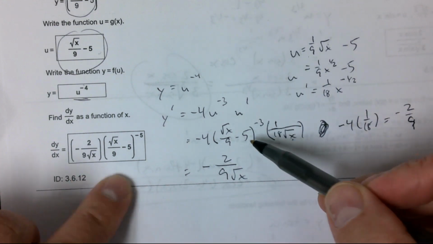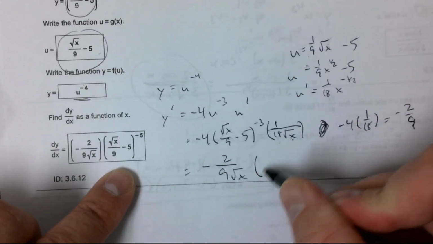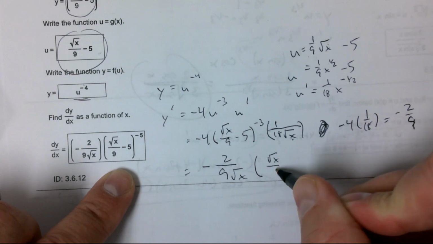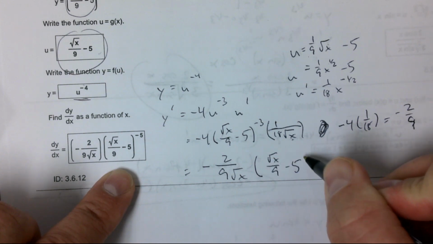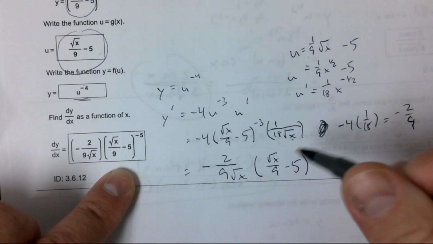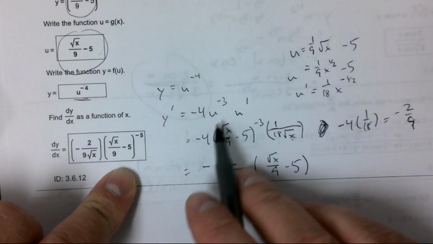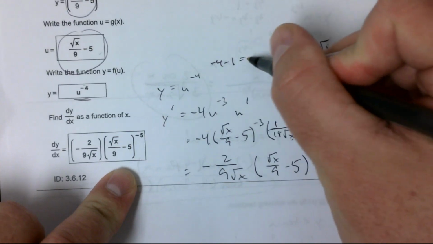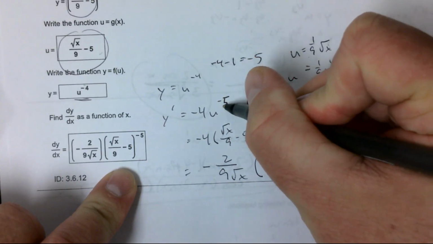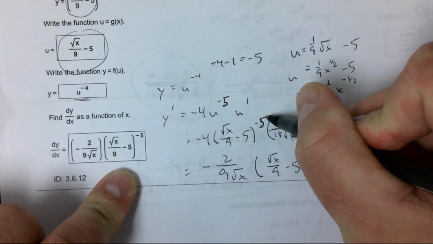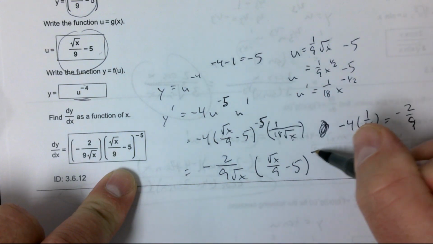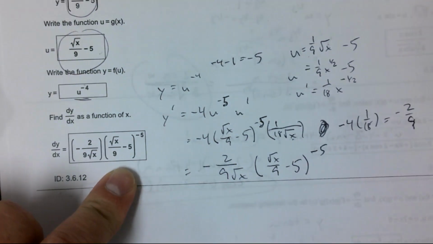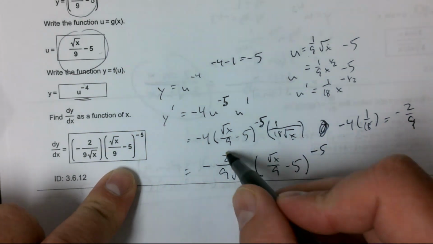And then we have this expression. Oh, and I just made a little mistake. You're supposed to lower by 1, so that's -5. So these need to change to 5s. There we go. Okay, so that's how you do that one.